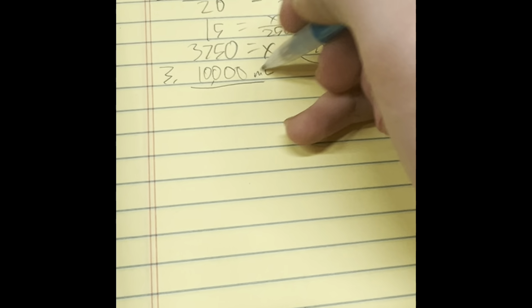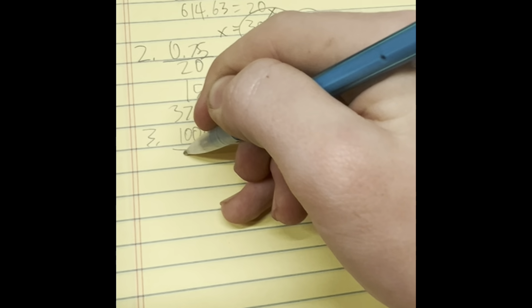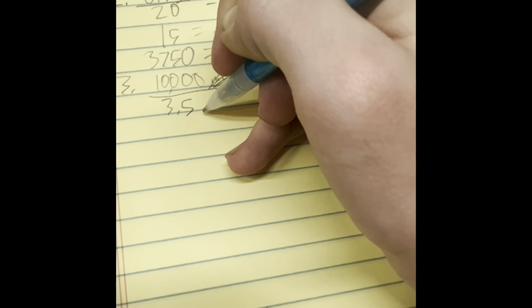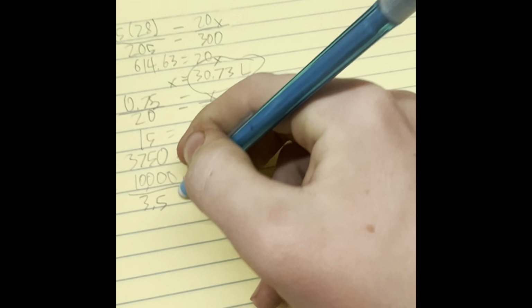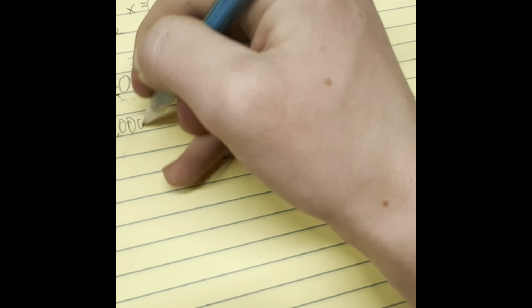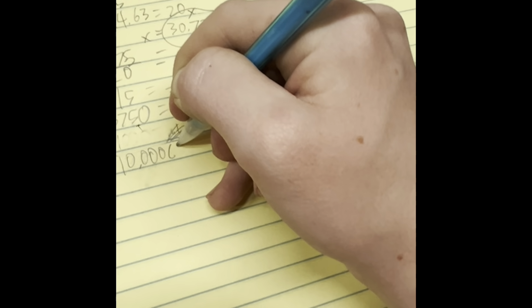It's going to be at 3.5 atm. Oh, wait, we're doing volume and pressure, so it's multiplied, not divided by. 10,000 times 3.5 is going to be proportionate to 473x.